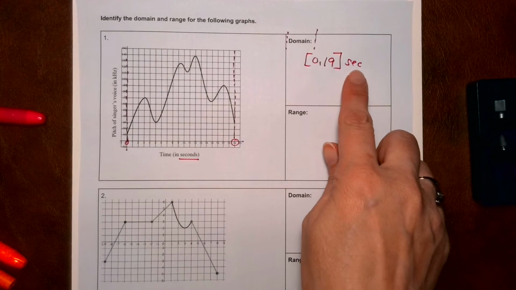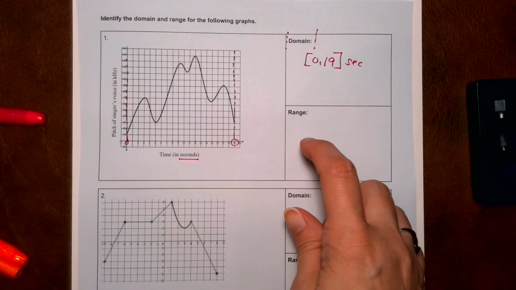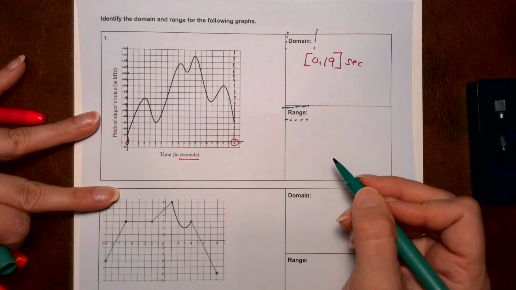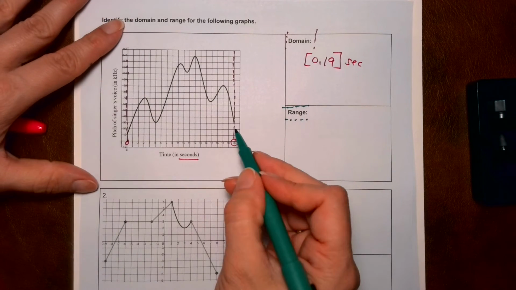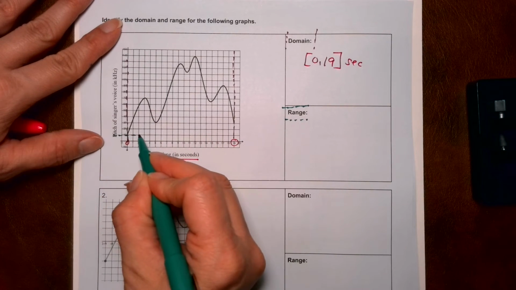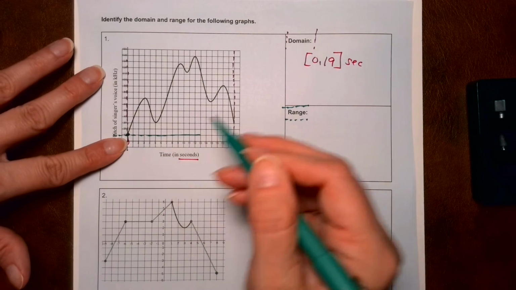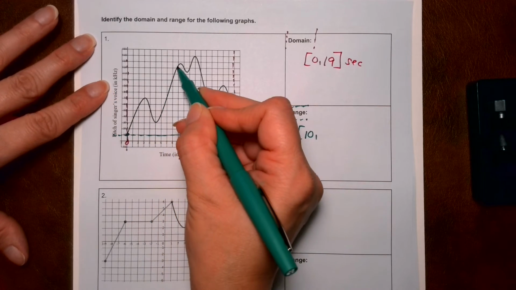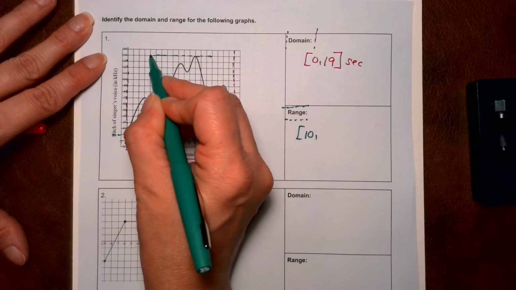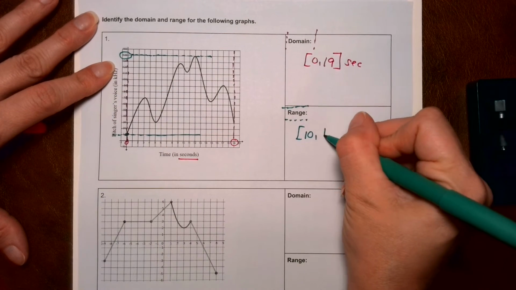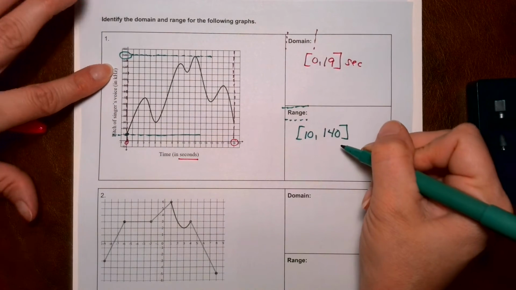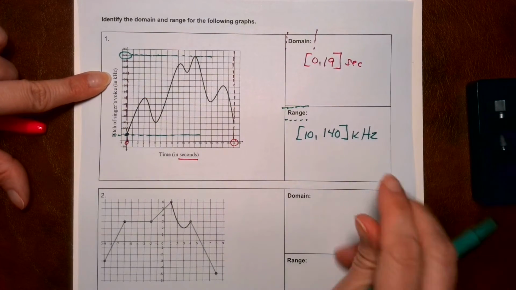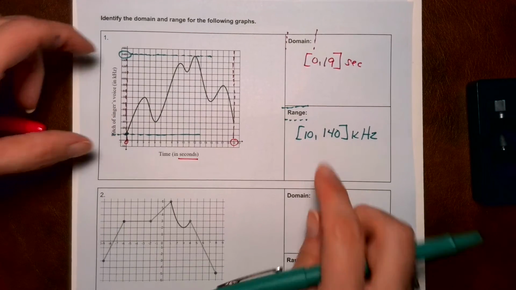Make sure we put the unit for that. The range is the low up to the high. So what's the lowest this person's voice gets? I think this is the lowest one right here, this point right here. So the lowest is 10. And then what's the highest? The highest the voice gets is 140. From 10 up to 140, and we're going to say kilohertz. Make sure you put a unit. That's the range of the voice.